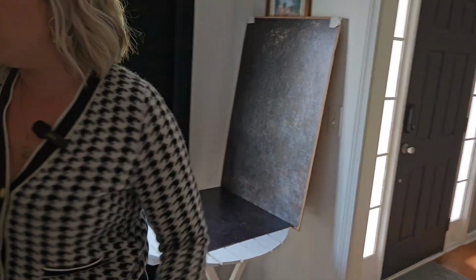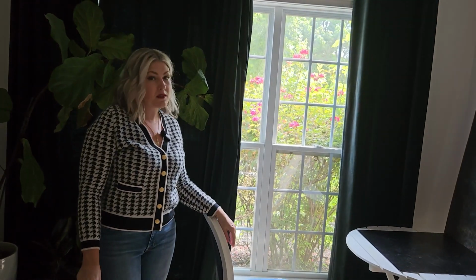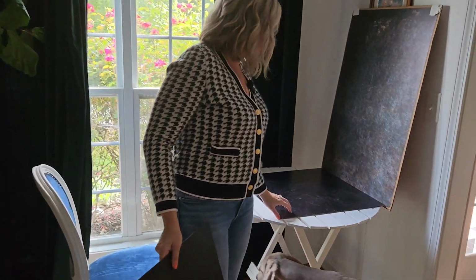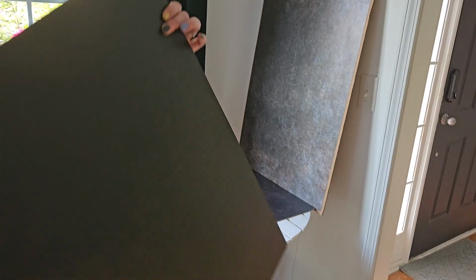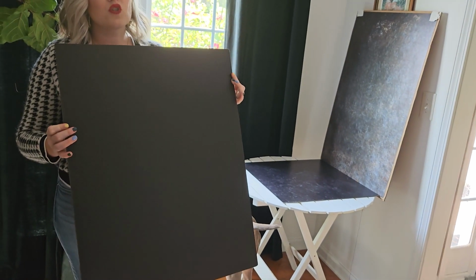You could also use, if you don't want to invest, when I say invest in a backdrop, I mean, I think that one probably cost me like 50 bucks. This surface right here, maybe 125, I can't remember. But these were $2.50 each. It's just a piece of black foam core board.